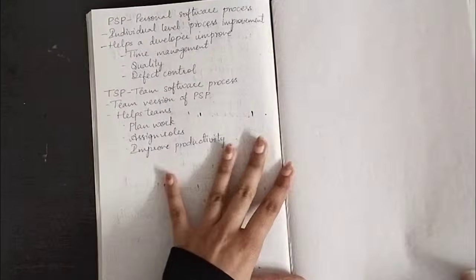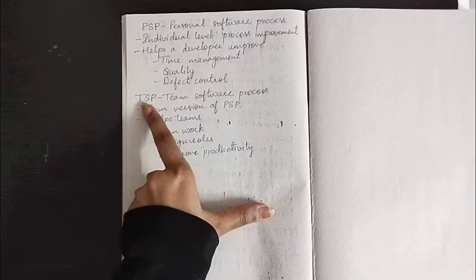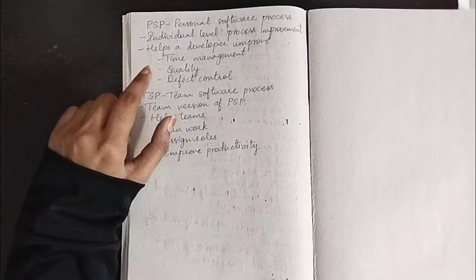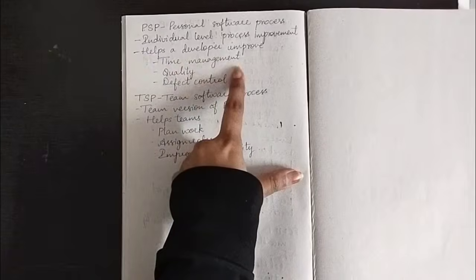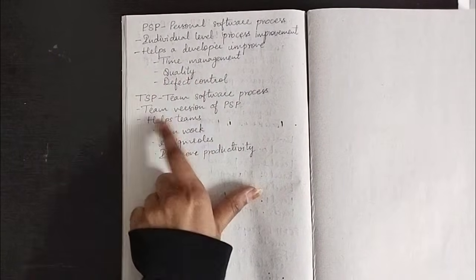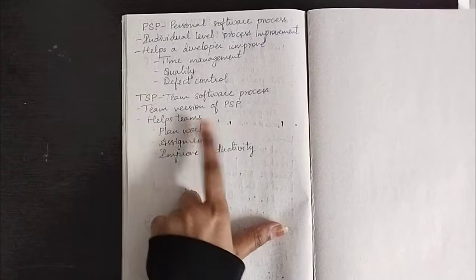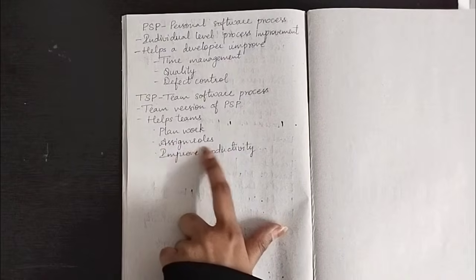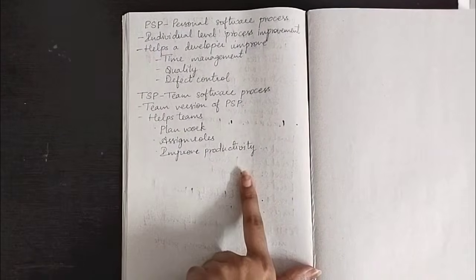Next is PSP and TSP. PSP is personal software process, TSP is team software process. What happens in the personal software process is a single individual does everything, and also has to improve everything: time management, quality, defect control, everything. But what happens in the team software process is there will be teams, and they will plan all the work, the roles will be assigned, and it will also improve productivity.